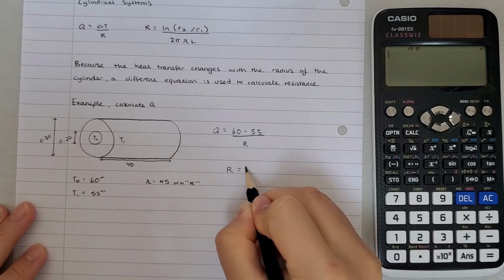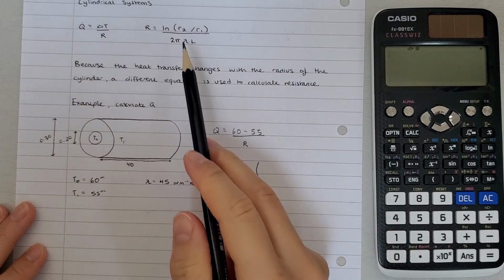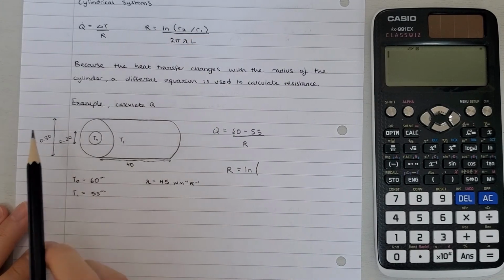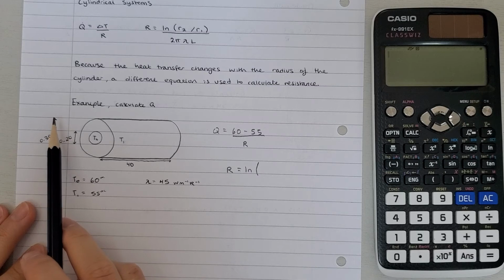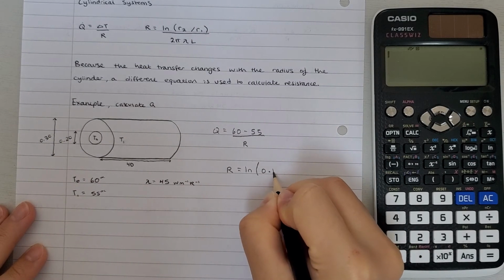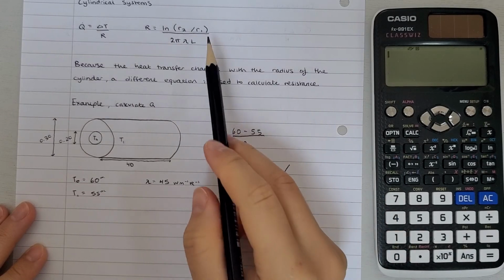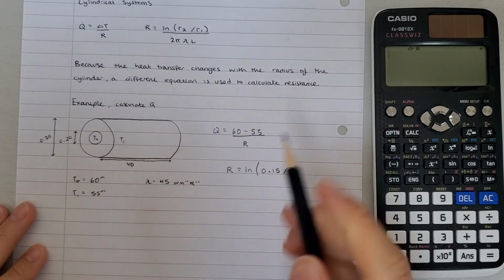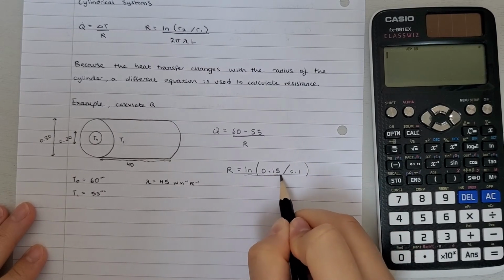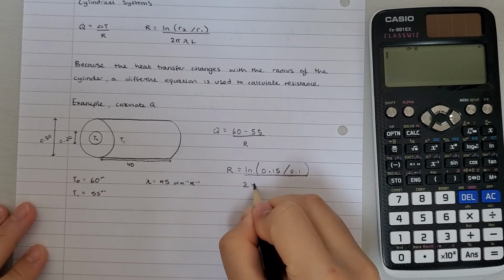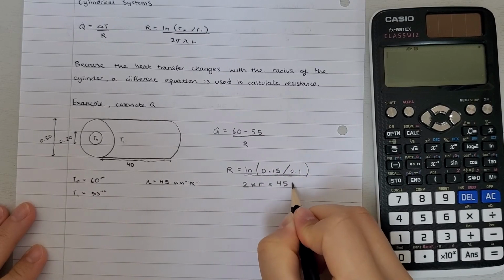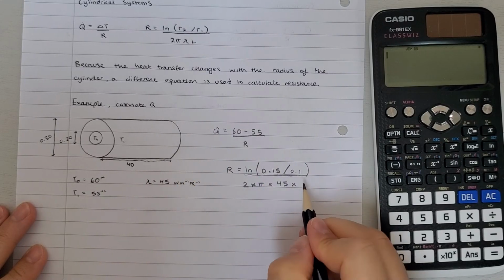So resistance equals ln, so we have radius 2, which is the outer radius. Here we have 0.3 as the outer diameter, so the outer radius is 0.15, and then we're dividing it by the inner radius, so 0.1. Then we divide by 2, multiplied by pi, multiplied by the thermal conductivity, multiplied by the length, which is 40.